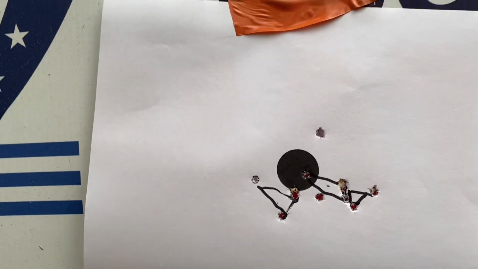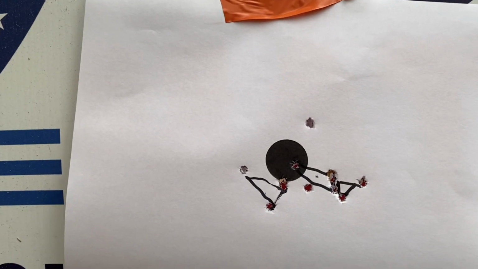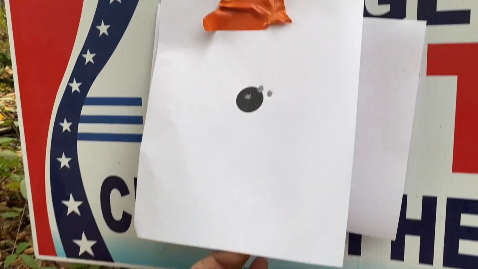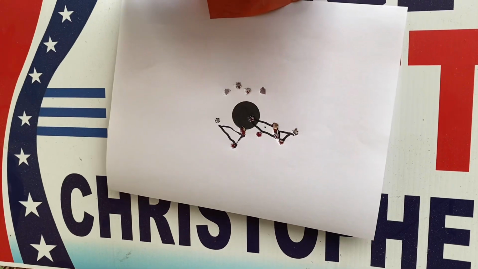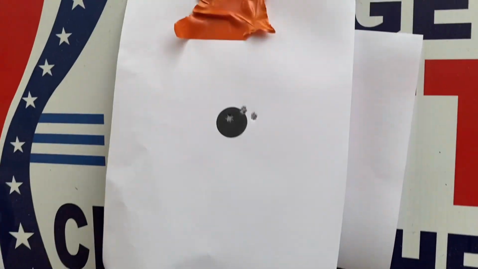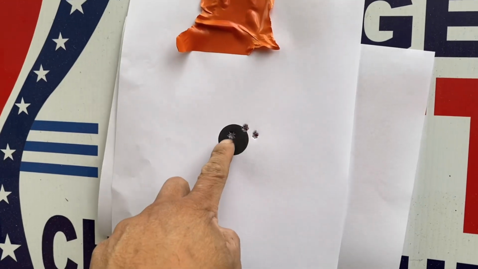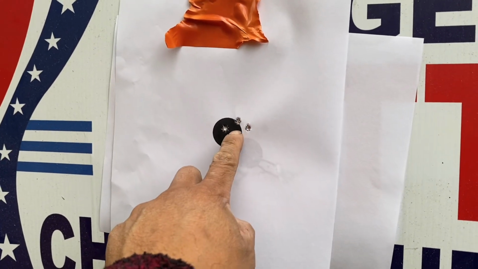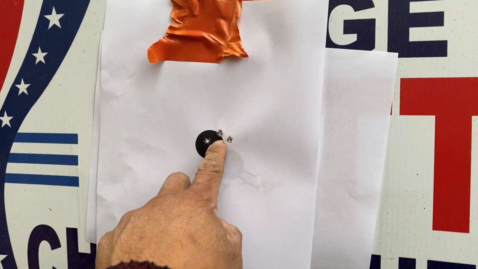At this point, there's a lot of holes here, so what I'm going to do is go ahead and put a fresh target. So this is the fourth grouping here. I placed a new sheet of paper, 3 groupings here. This is the fourth grouping. So much better. If I were to draw a triangle here, you could see that the center is right about here.